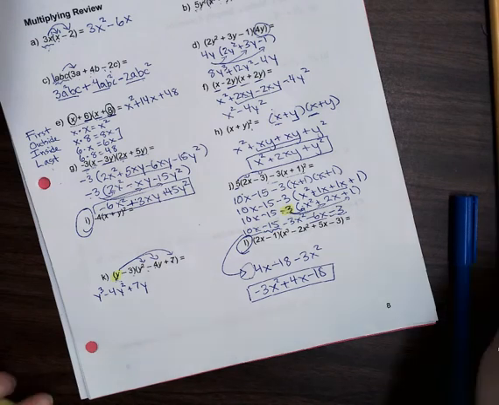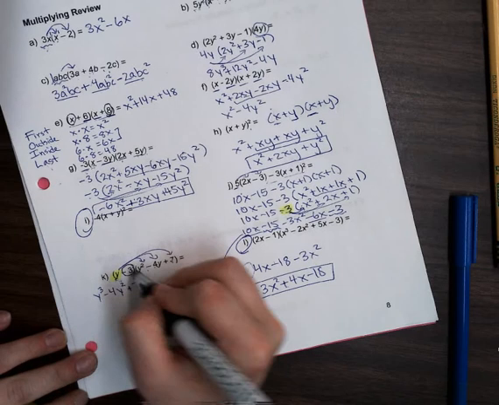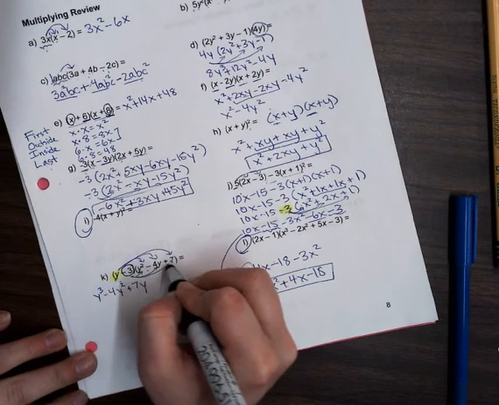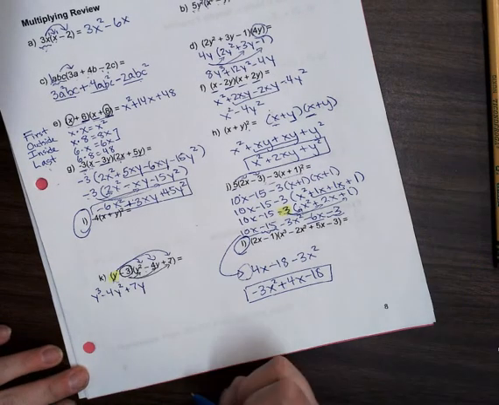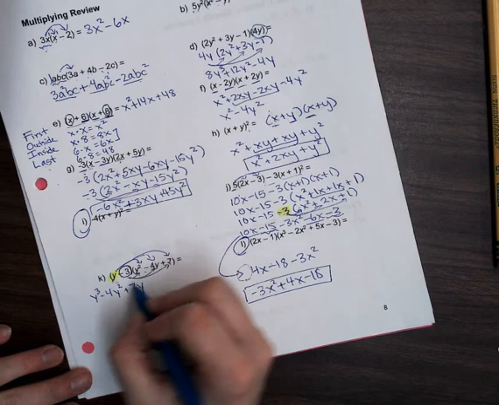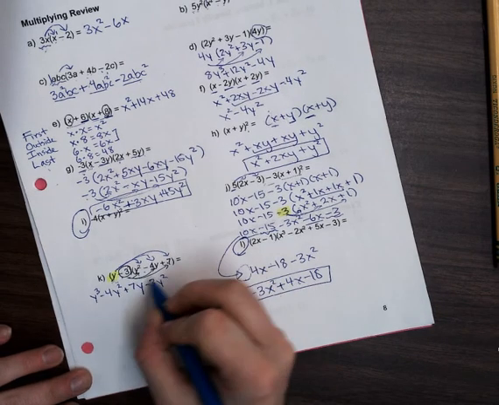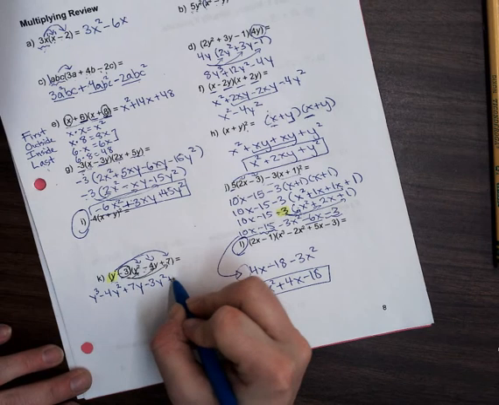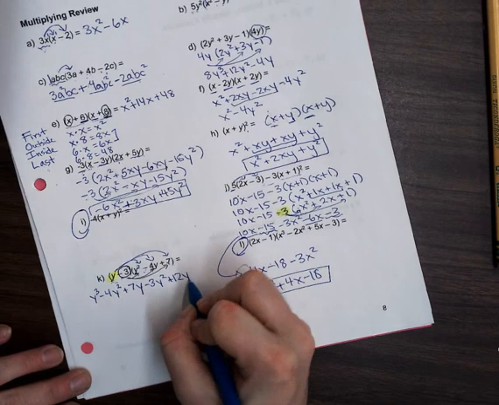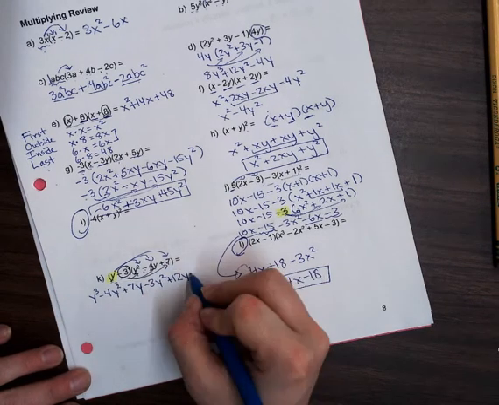Now let's take negative 3 and multiply every term in the bracket. So just take one piece at a time. So negative 3 times y squared is negative 3y squared. Negative 3 times negative 4 is positive 12y. And negative 3 times positive 7 is negative 21.